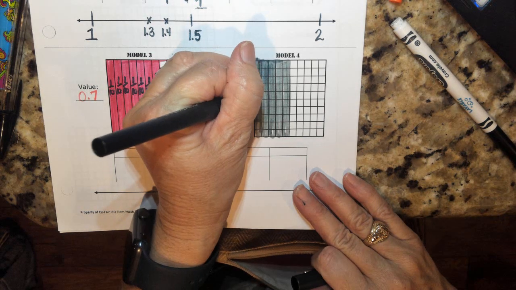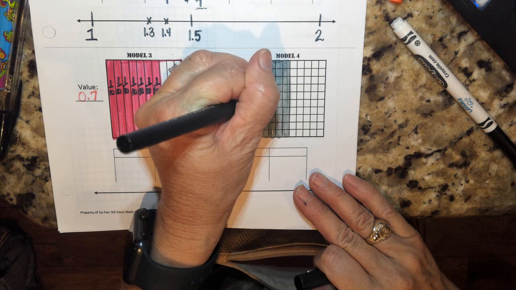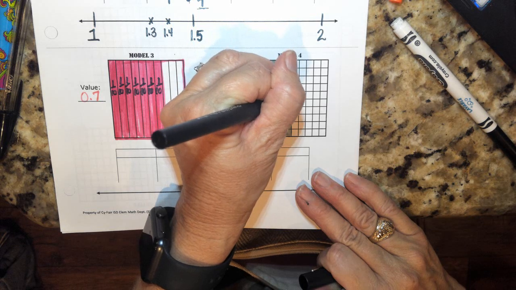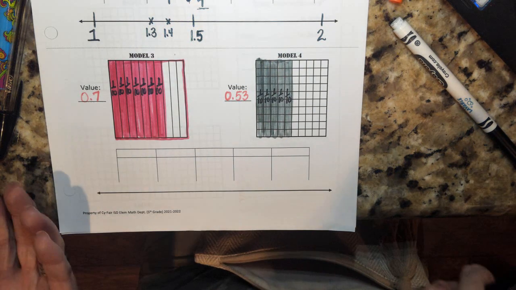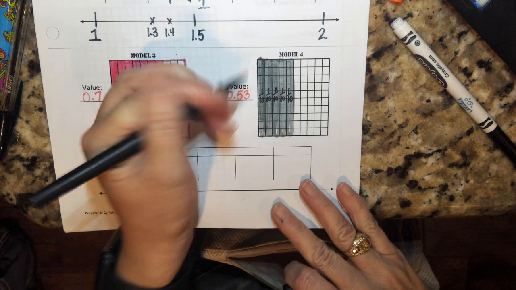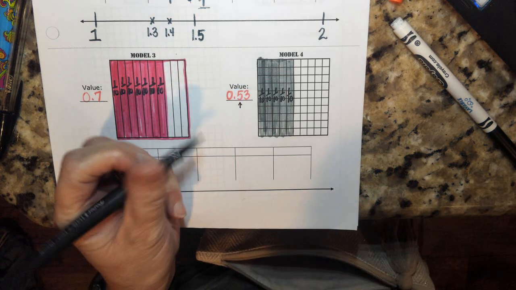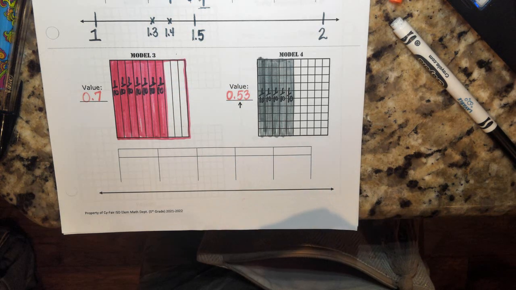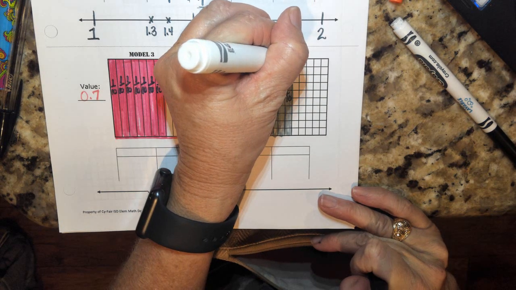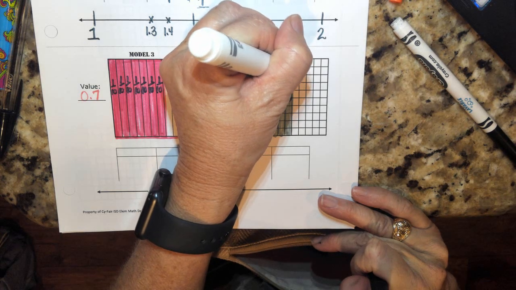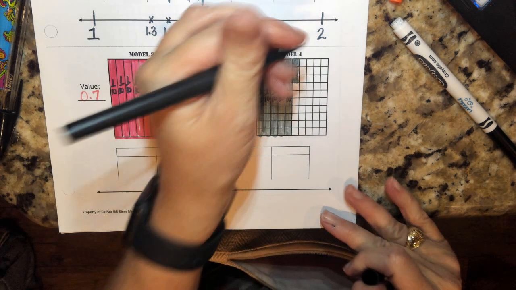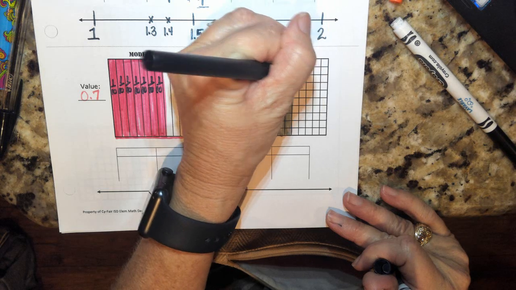I have 1/10, 1/10, 1/10, 1/10, 1/10. So that's 5/10, which is what I have represented by the 5 being in the tenths place. And then I need 3 more of those, 3 more units. So I'm going to shade them: 1, 2, 3. Okay, that gives me my 3 hundredths.